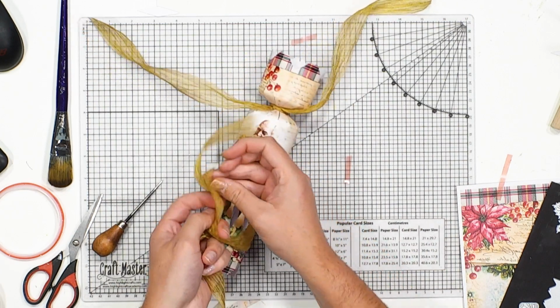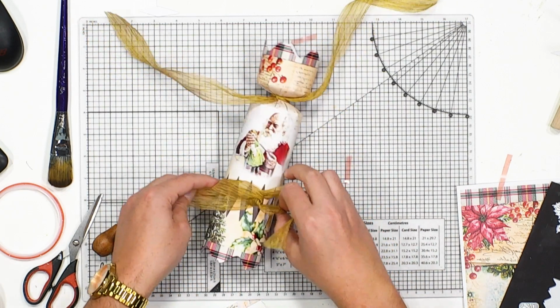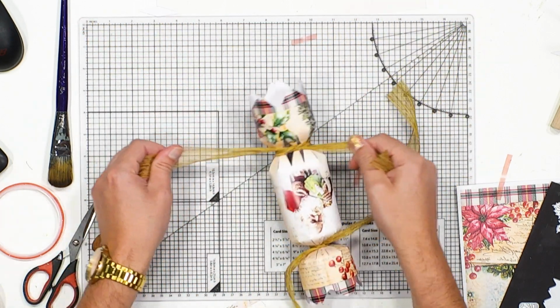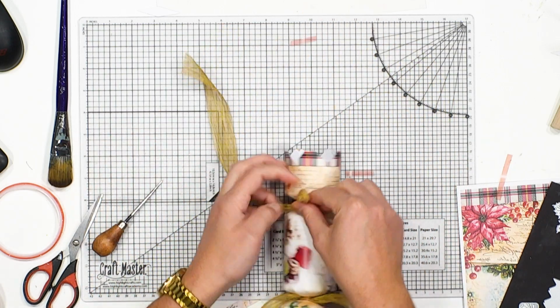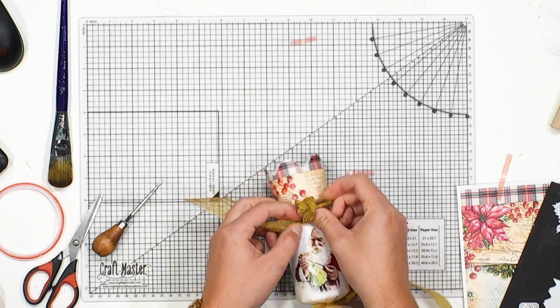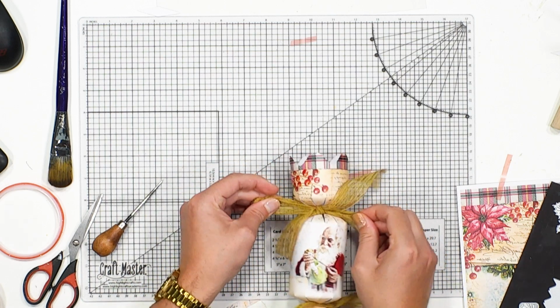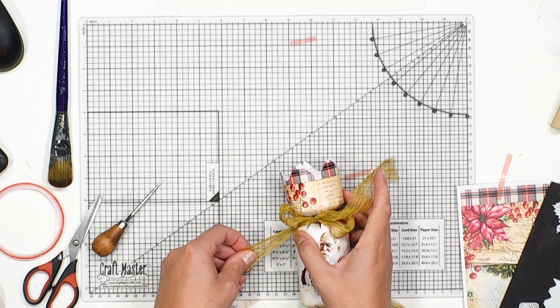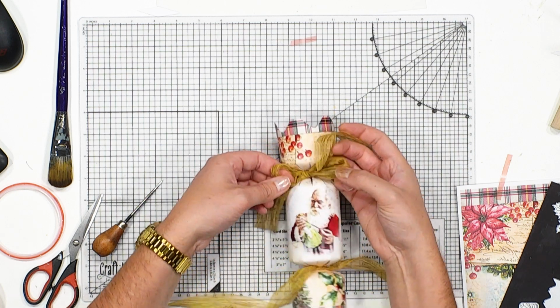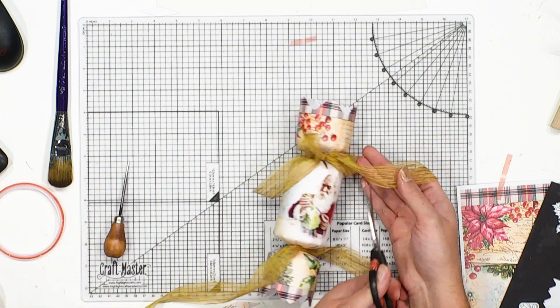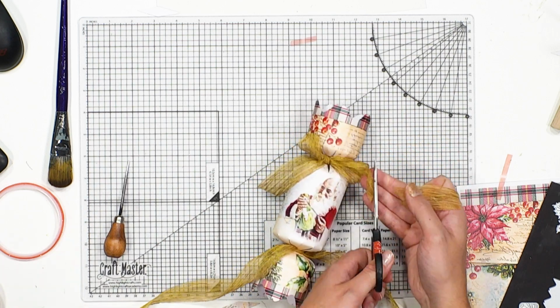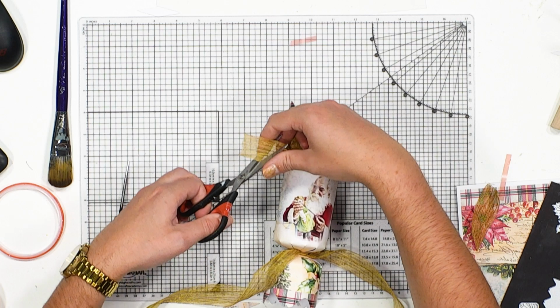You could use twine or string or anything, and you could even make your own cracker box as well, which would just look amazing. So then I'm going to tie this off in a bow. And it takes you literally just a minute or so to create a cracker. You can do full box sets in less than an hour, and then you can make and sell with them, which is just amazing. So I'm just going to trim the edges of this ribbon off.